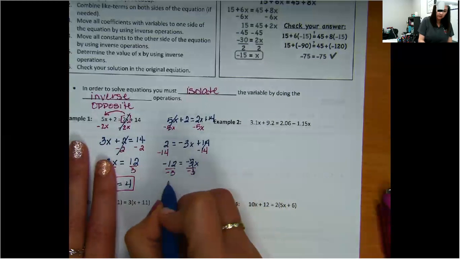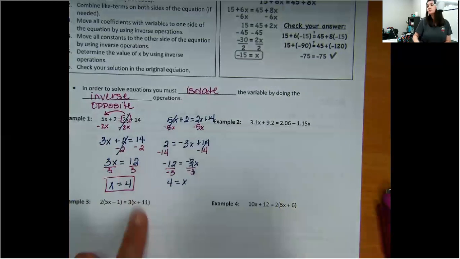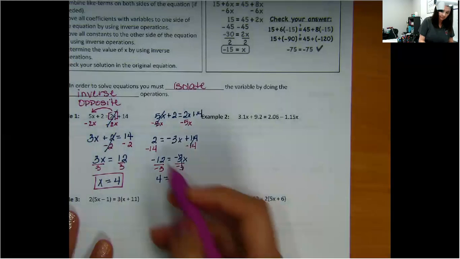-12 divided by -3 is 4, so x equals 4. Same answer. Okay. Right. All right.